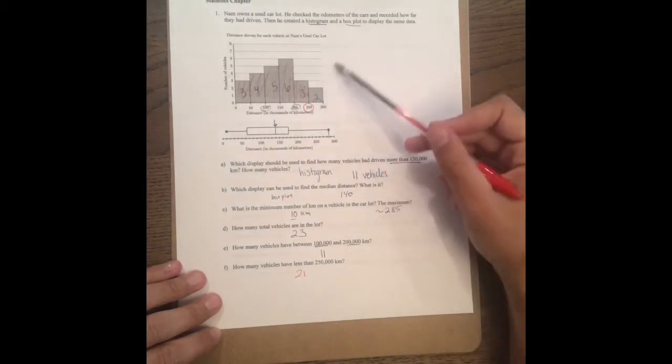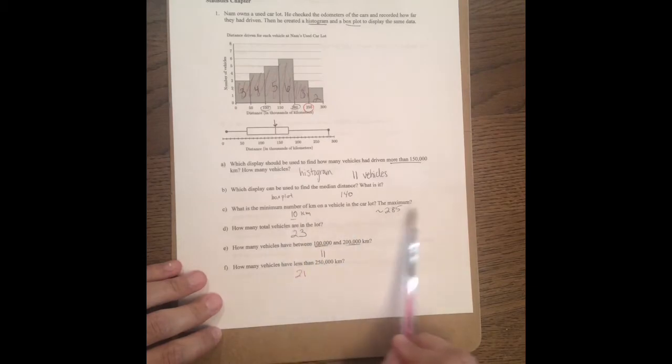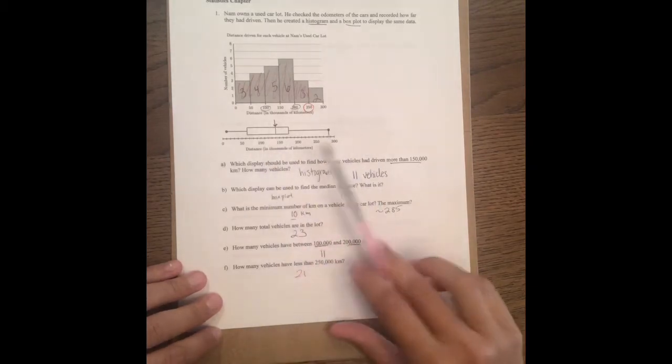So for most of this we looked at the histogram, but to find the median and to find the minimum number and the maximum number, we looked at the box plot.